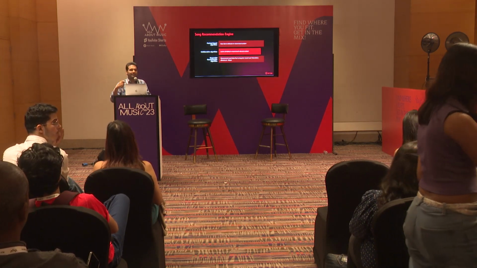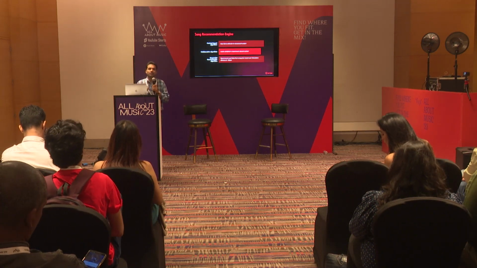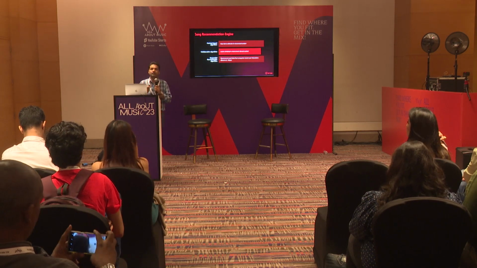So it basically bases the user action on the app in that particular session. It tries to find the intent of the user and accordingly showcase the songs to the user.